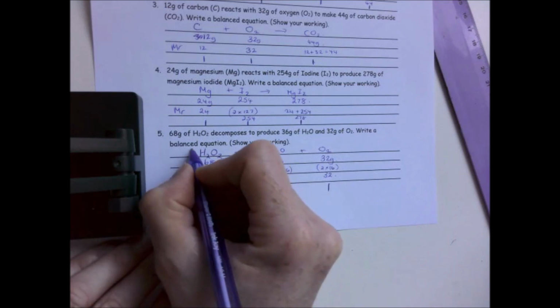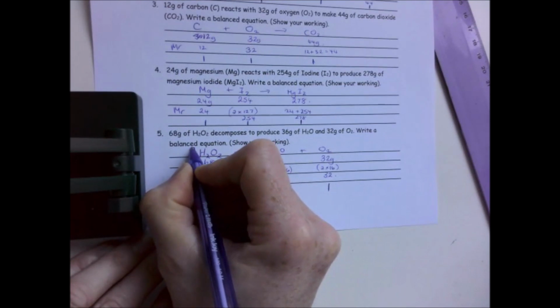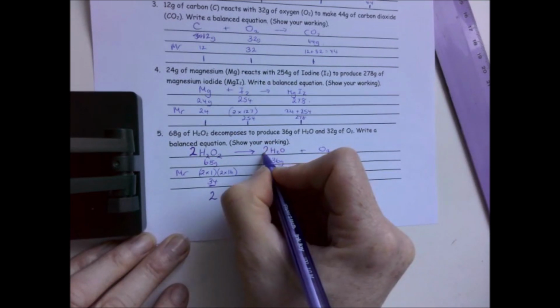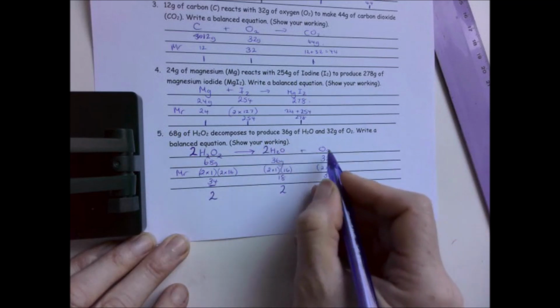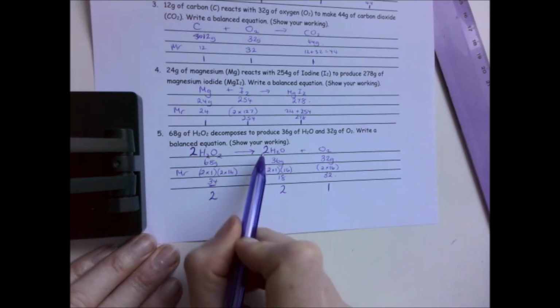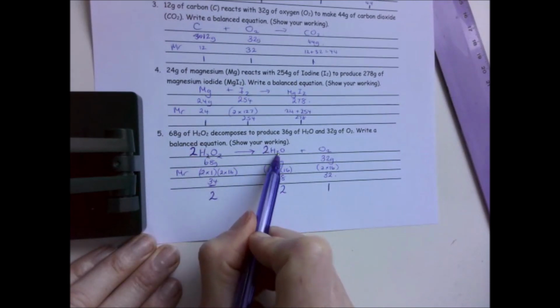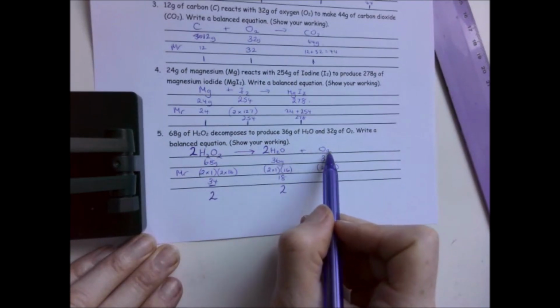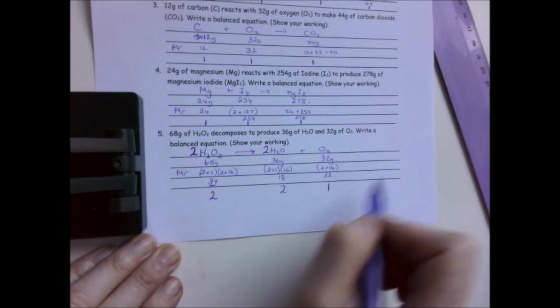So what I need to do now is put these numbers in front. So I've got 2 lots of hydrogen peroxide, gives me 2 lots of water and 1 lot of oxygen. And if I double check that, you've got 2 lots of 2 hydrogens, which is 4, gives me 2 lots of 2, which is 4 on that side. I've got 4 oxygens, which gives me 2 here and 2 here. So you can double check it, but this is a way of using the moles idea to actually balance your equation.